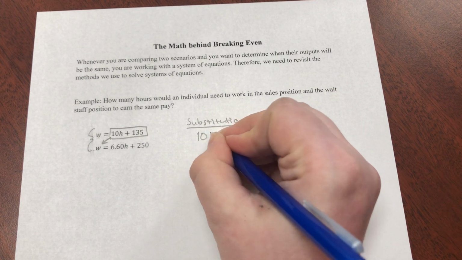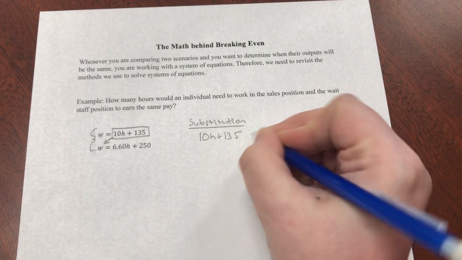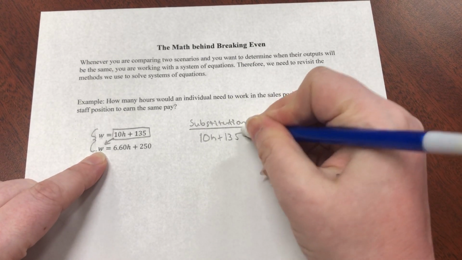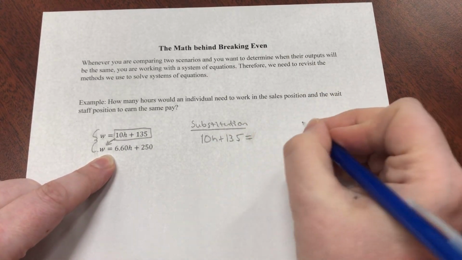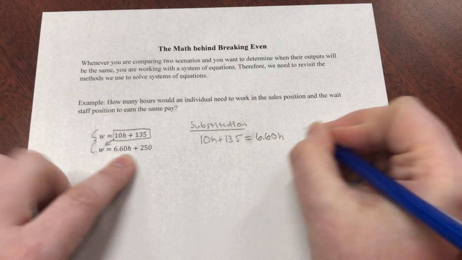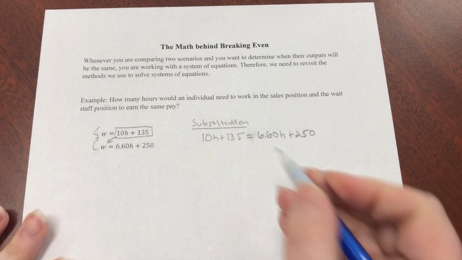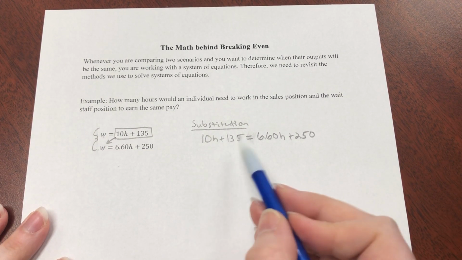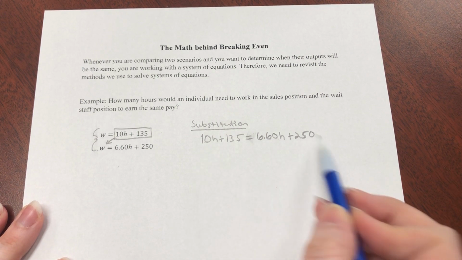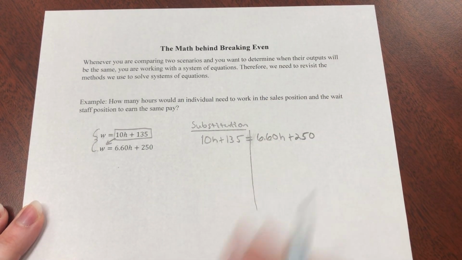All right, so I'm going to start my new equation with 10H plus 135. So that took the place of the W right there, and then I'm going to write my equal sign. And then $6.60 times H plus 250. All right, now I'm down to an equation with just one variable. Granted, it's a variable on both sides, but it's still just a single variable equation. Now I'm going to draw a line down the equal sign just so you can see where that balance point in the equation is.